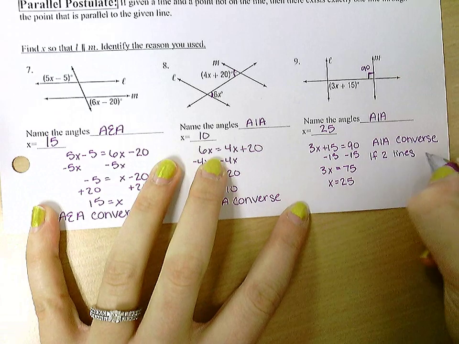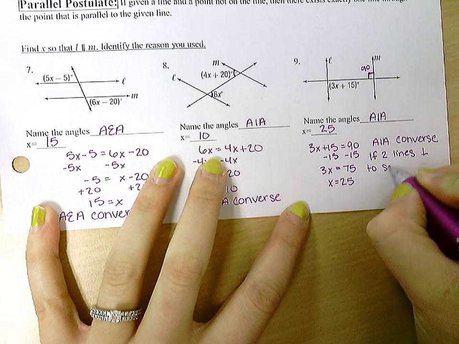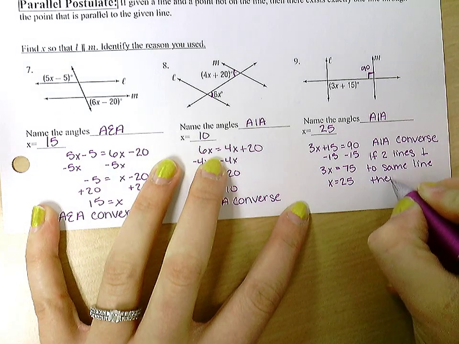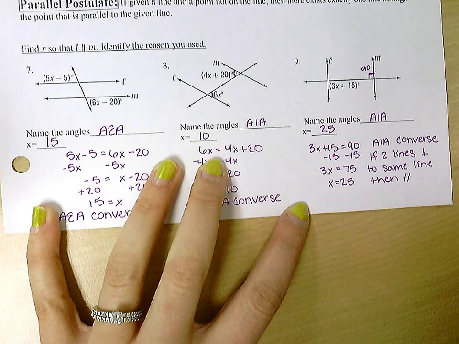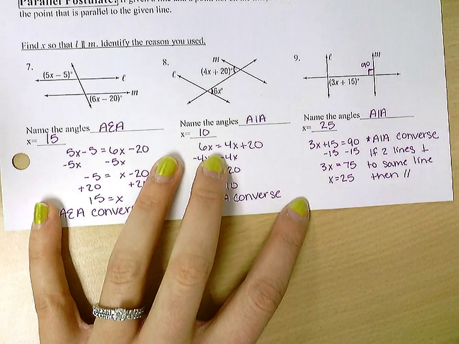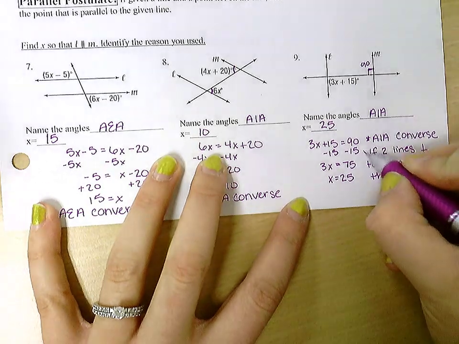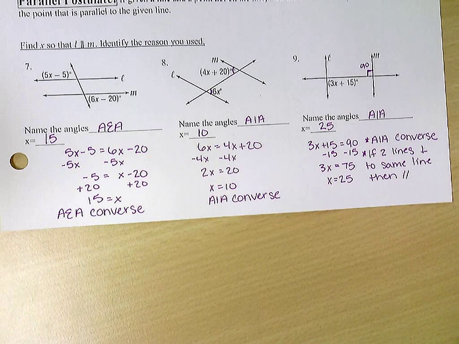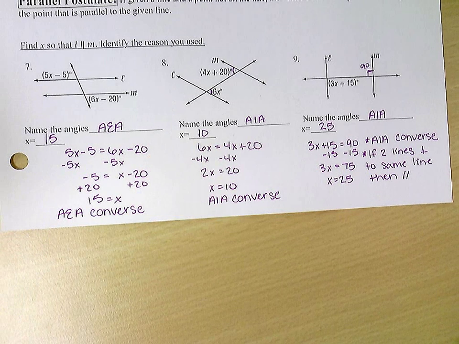They're parallel. So I could either have the alternate interior angle converse, or if two lines are perpendicular to the same line, then your lines are parallel, because they are perpendicular since they form that 90-degree angle.